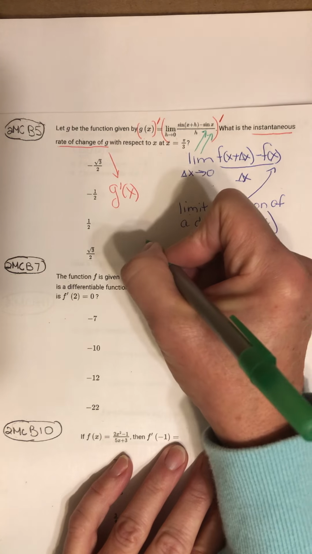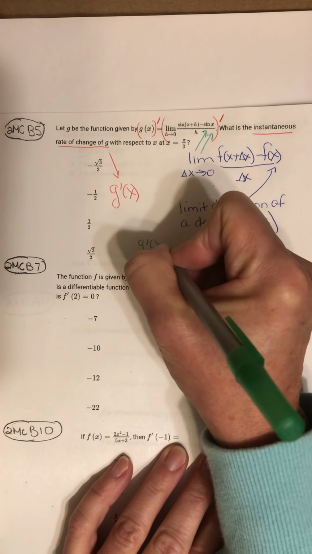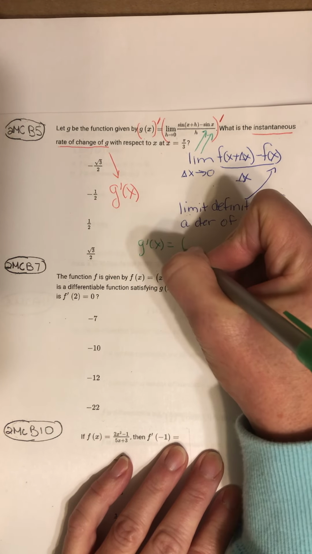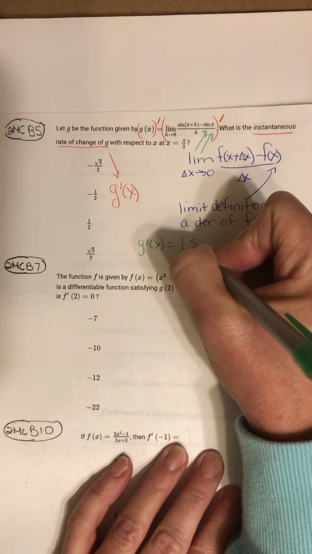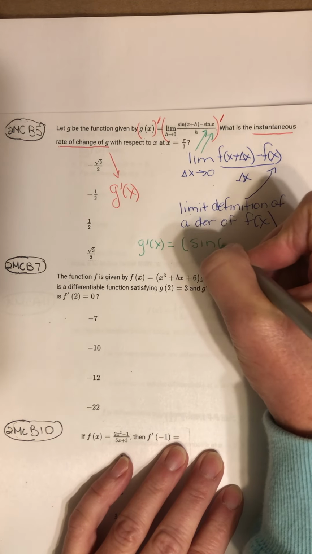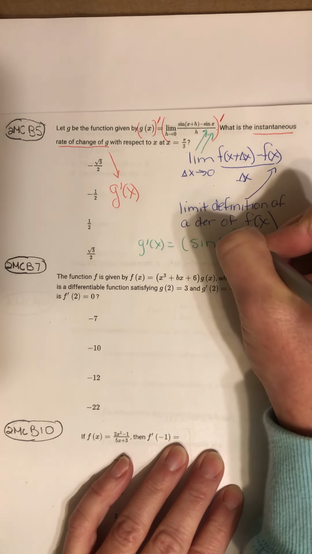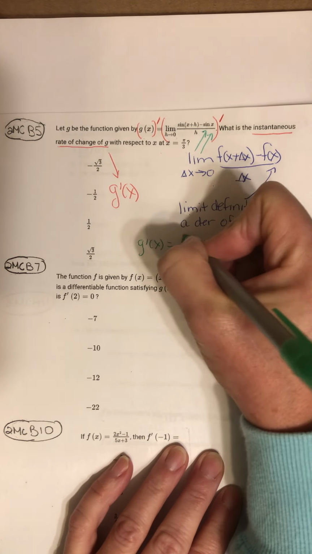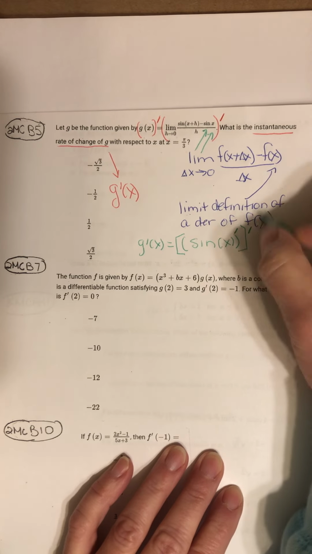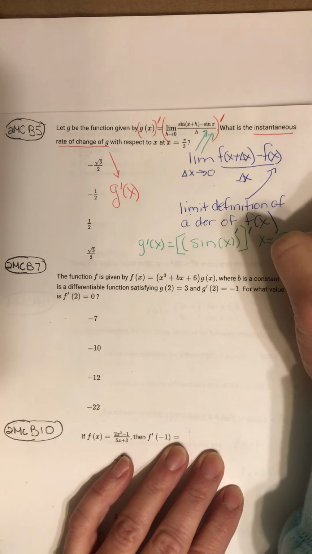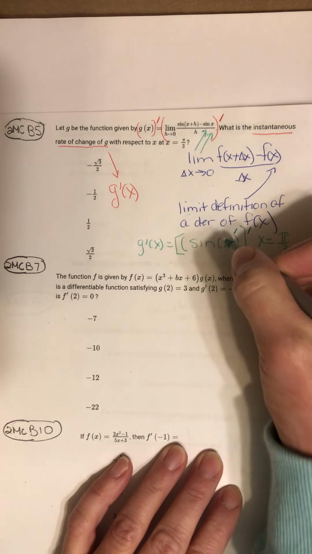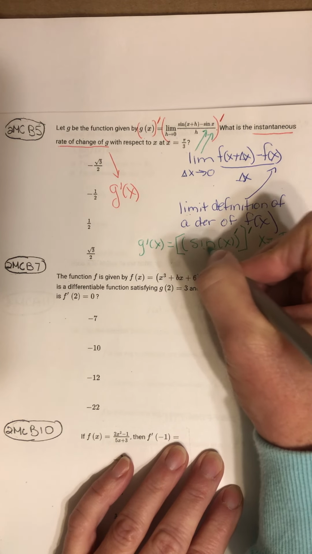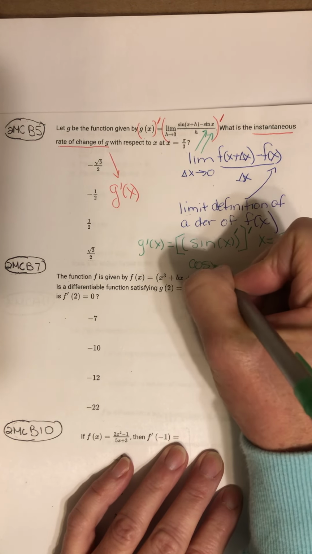So here's what we're going to do in green. The derivative of g equals the derivative of the derivative of sine of x, and I'll evaluate it at x equals pi over 3. First of all, the derivative of sine is cosine.